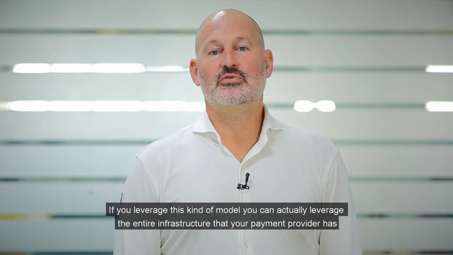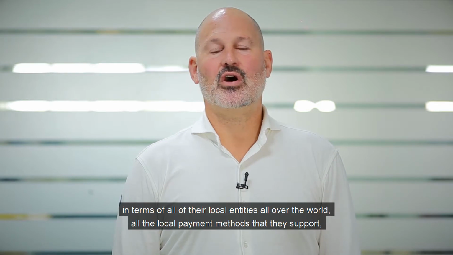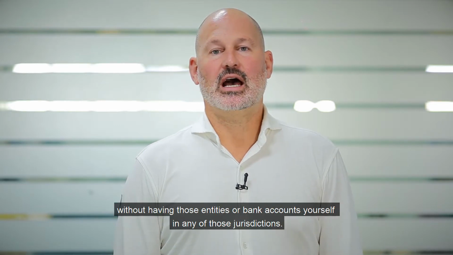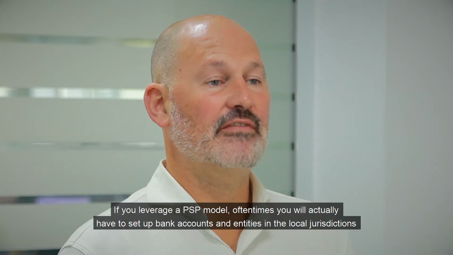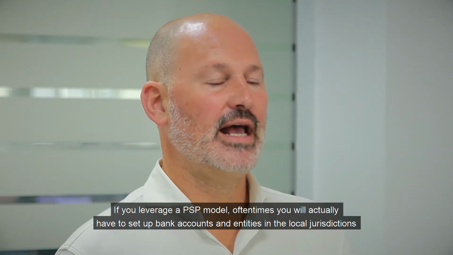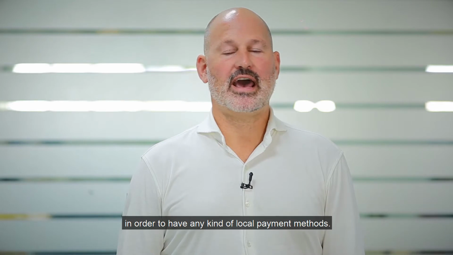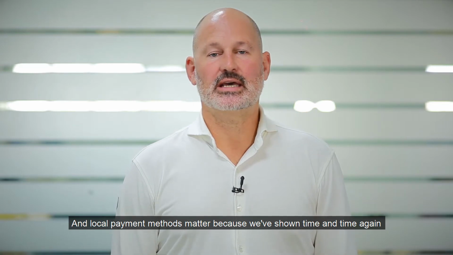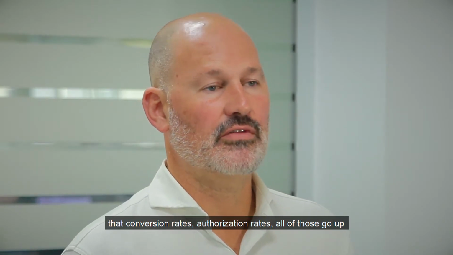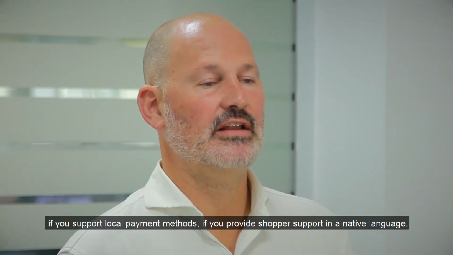If you leverage this kind of model, you can actually leverage the entire infrastructure that your payment provider has in terms of all of their local entities all over the world, all the local payment methods that they support, without having those entities or bank accounts yourself in any of those jurisdictions. If you leverage a PSP model, oftentimes you will actually have to set up bank accounts and entities in the local jurisdictions in order to have any kind of local payment methods. And local payment methods matter because we've shown time and time again that conversion rates, authorization rates, all of those go up if you support local payment methods, if you provide shopper support in a native language.